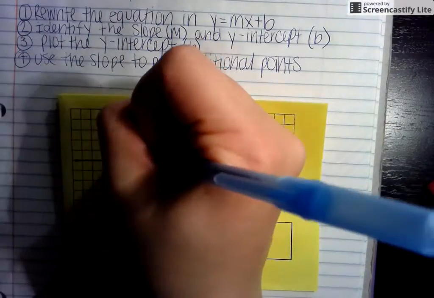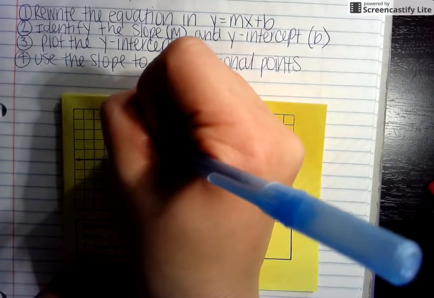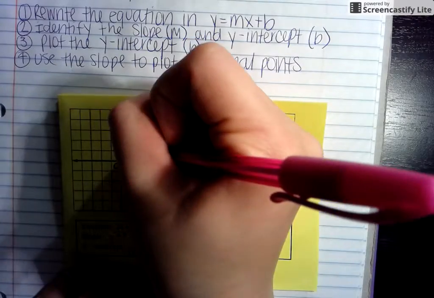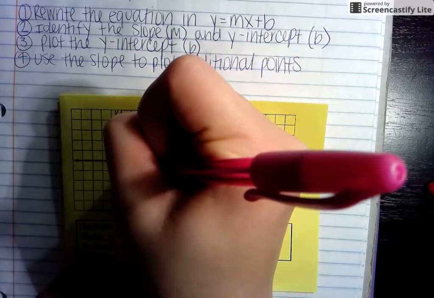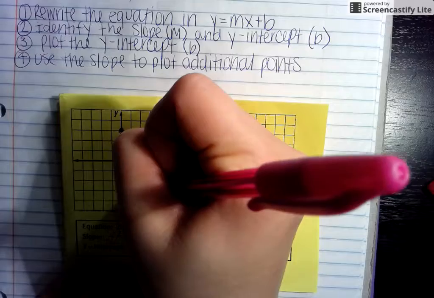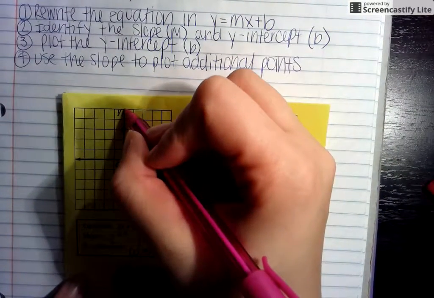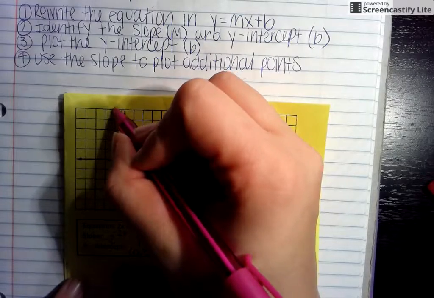So I'm going to go up 3, 1, 2, 3. Now, because it's a negative slope, I'm going to go down 2 to the right 1, down 2 to the right 1, down 2 to the right 1. That would make it a negative. I also could go up 2, which is positive, to the left 1, which would also make it negative.